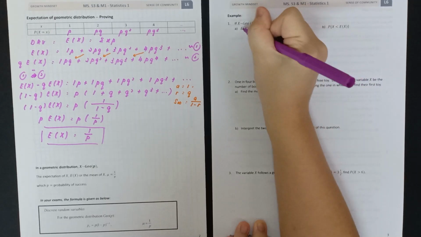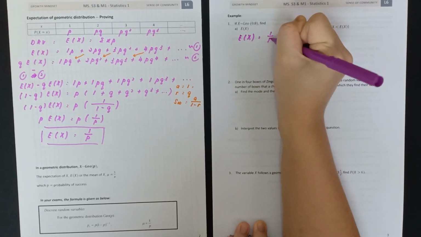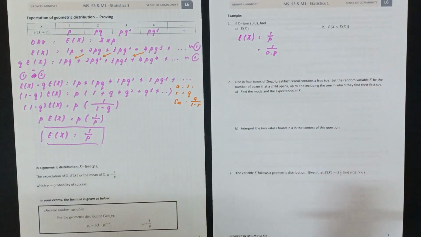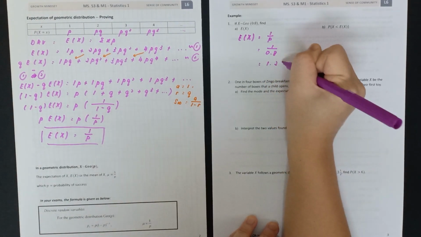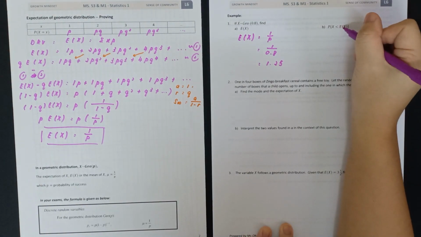Okay, so this is very easy. So E(X) will be equals to 1 over p. So your p is 0.8, so 1 over 0.8. Which will give you an answer of 1.25. Alright, easy. Okay, B. Probability for x smaller than your expectation.